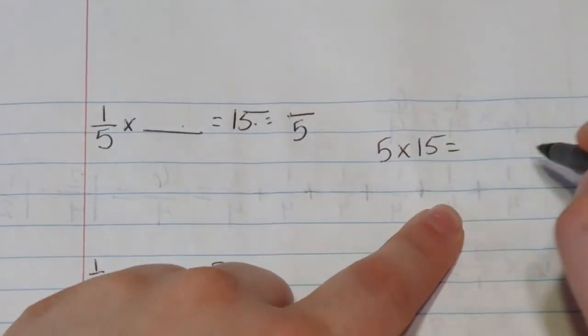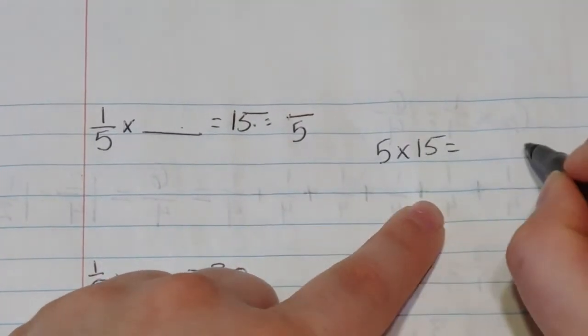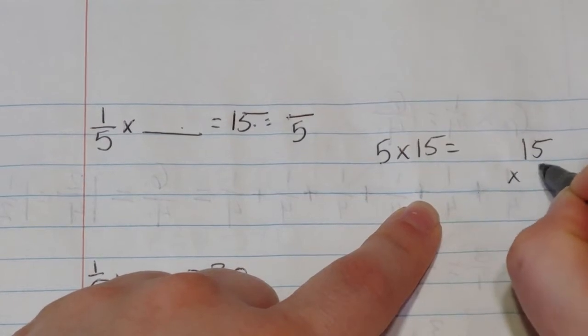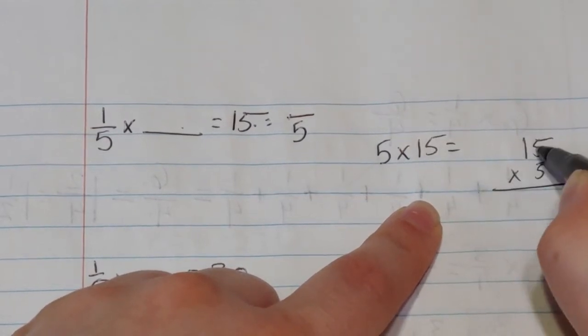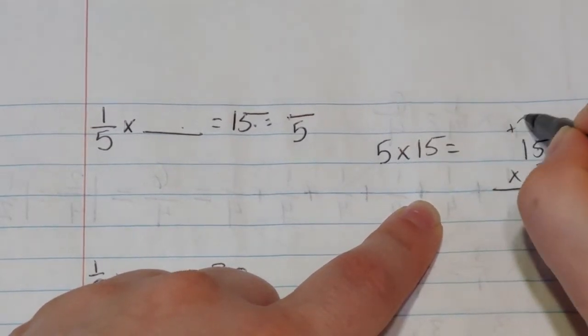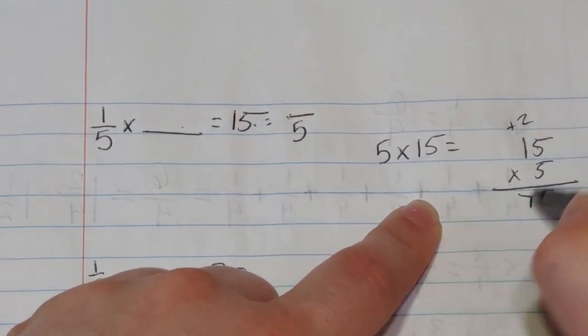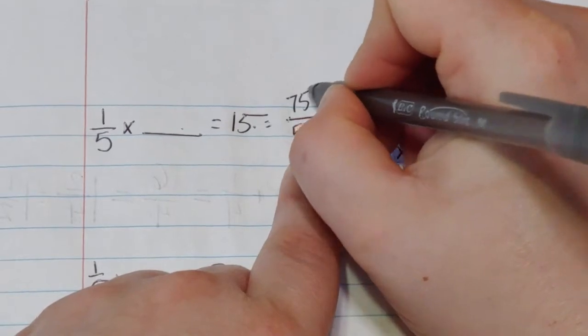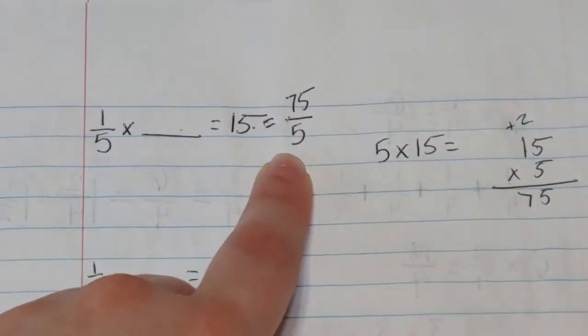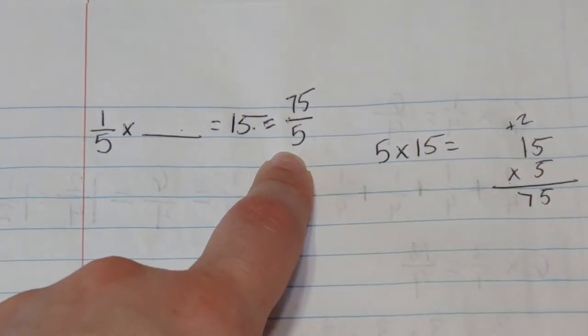So 5 times 15, I'm going to solve this. So 5 times 5 is 25. 5 times 1 is 5 plus 2 more, 6, 7. So my answer, 15 is the same as 75 fifths.